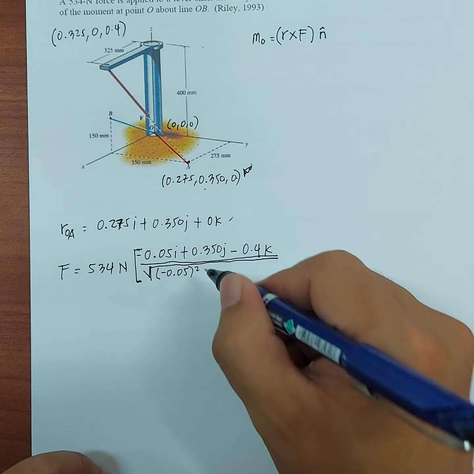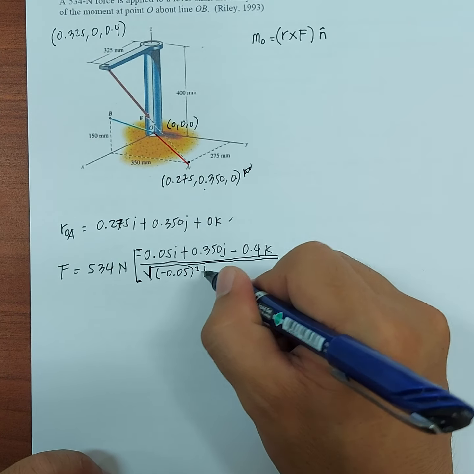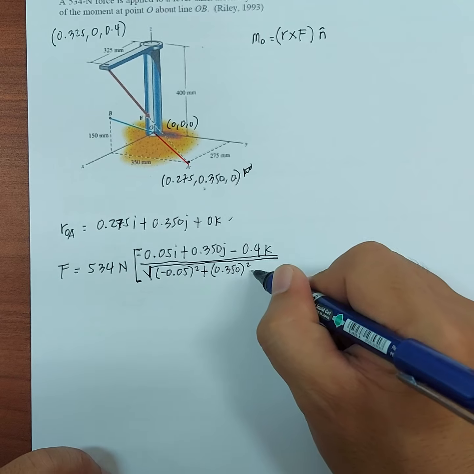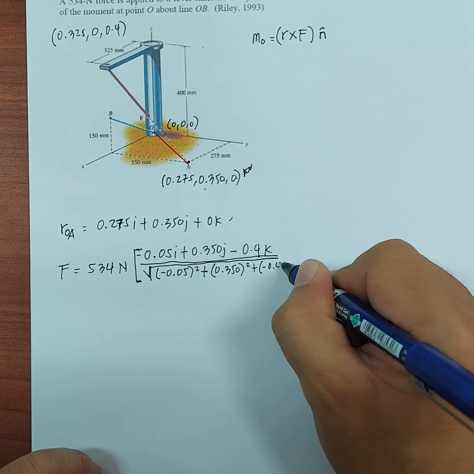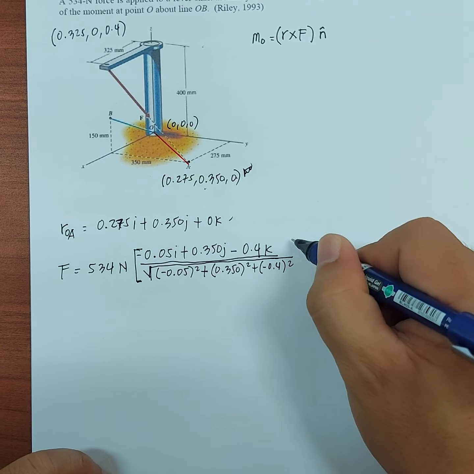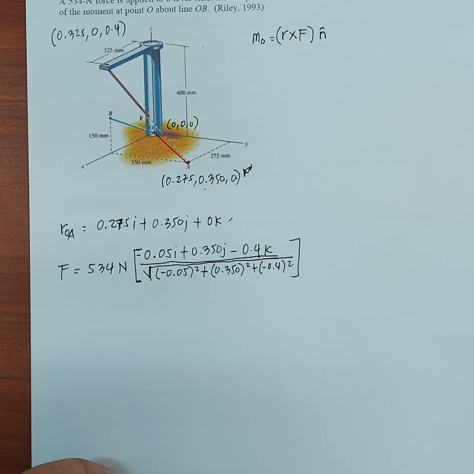Alam na natin yan kung paano i-solve. I'll just write it na. Okay, so yan na.